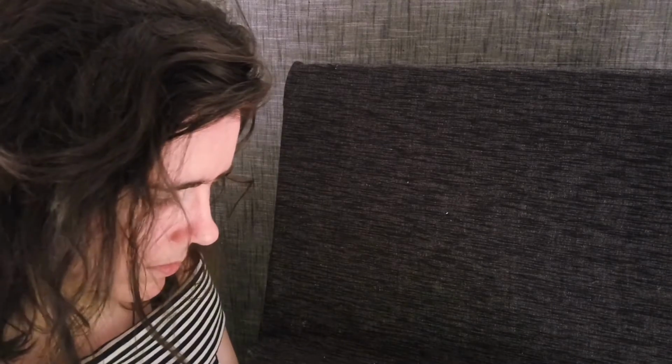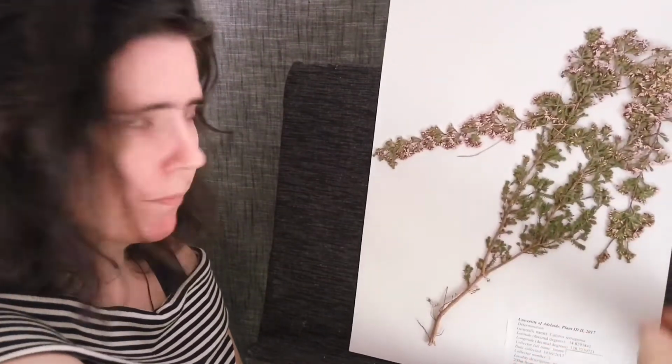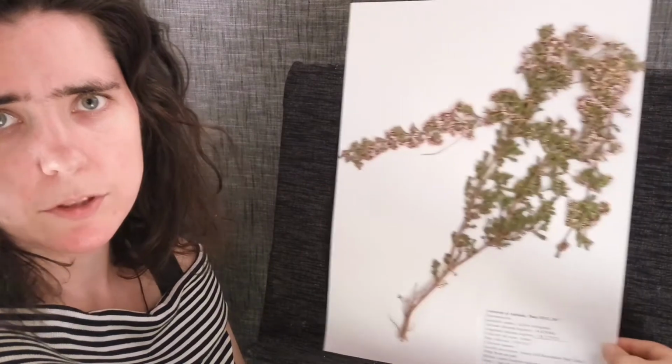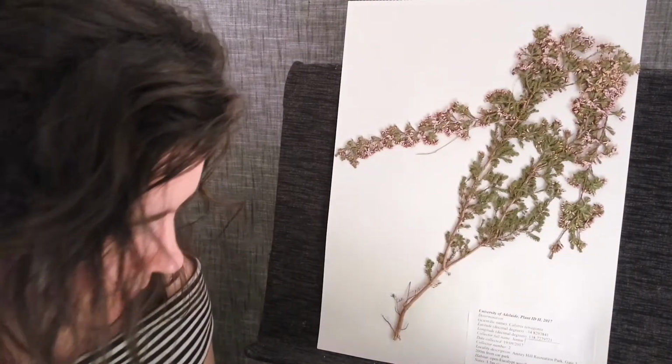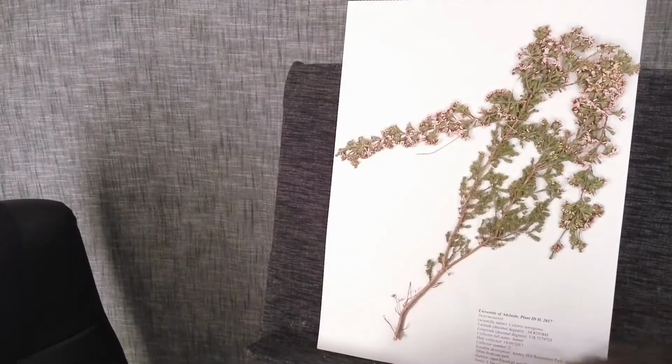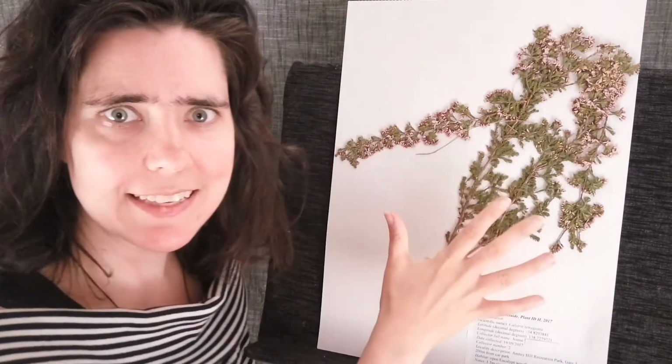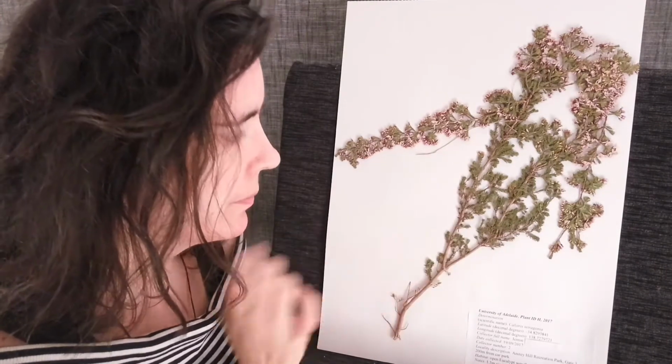So let's grab out. First sheet. Just make sure we're in shot there. And where am I going to set that down? Set that down there. So, this is my first specimen.